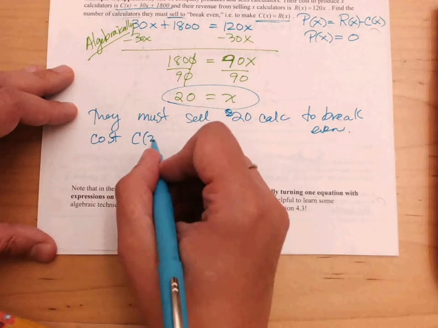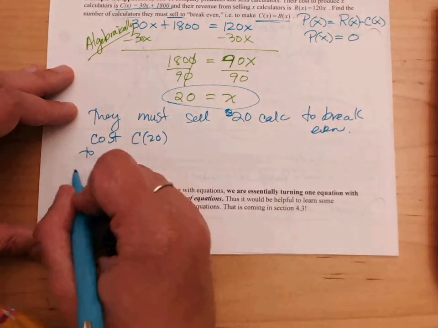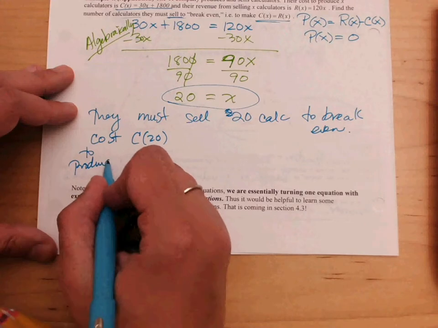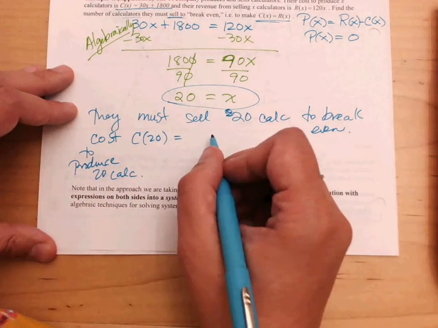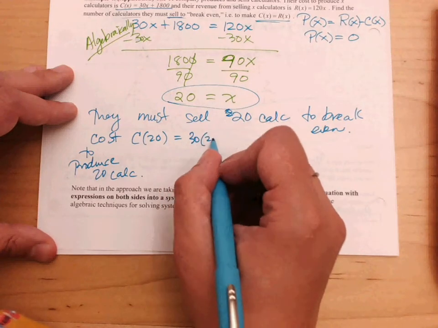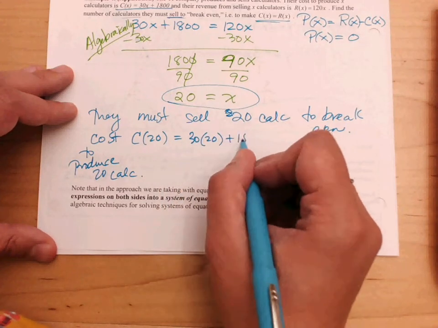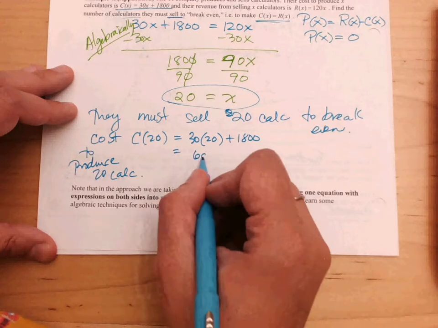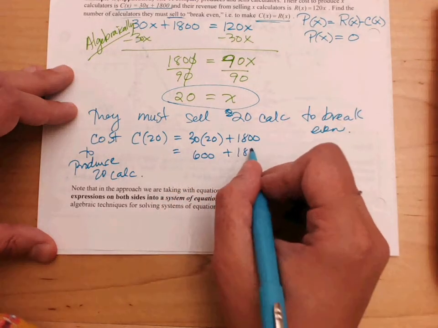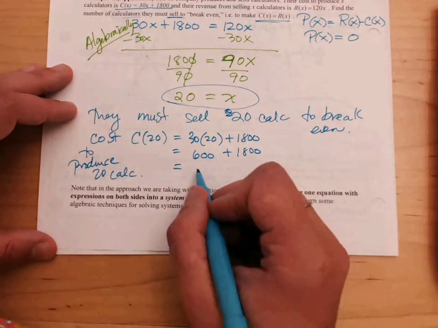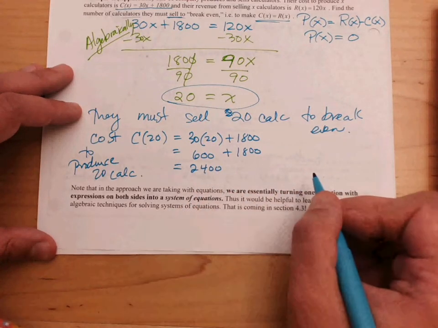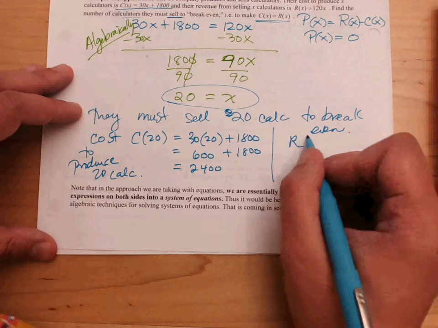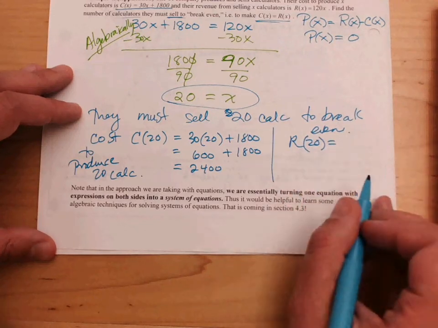So that means the cost, how much does it cost them to produce? So C of 20. This would be the cost to produce 20 calculators. What would it cost me? So 600 plus 1800 equals, what is it? What's my revenue if I sell 20 calculators?